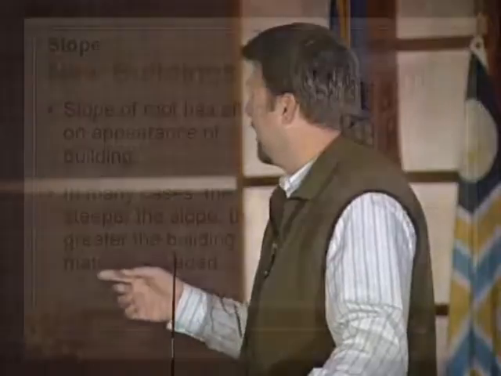What's the steepest roof you've seen with an eco roof? Yeah. Well, we'll show you in just a second.